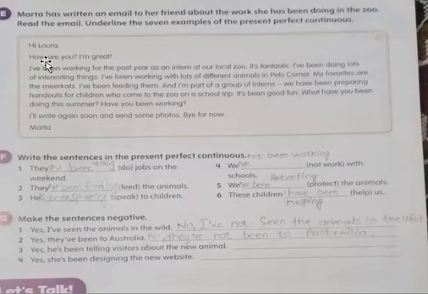Hi Laura, how are you? I'm great. I've been working for the past year as an intern at our local zoo. It's fantastic. I've been doing lots of interesting things. I have been working with lots of different animals in Pets Corner. My favorites are the meerkats. I have been feeding them, and I am part of a group of interns.